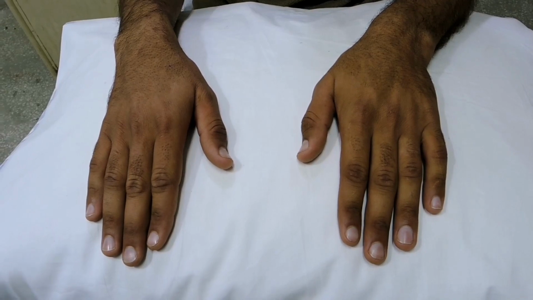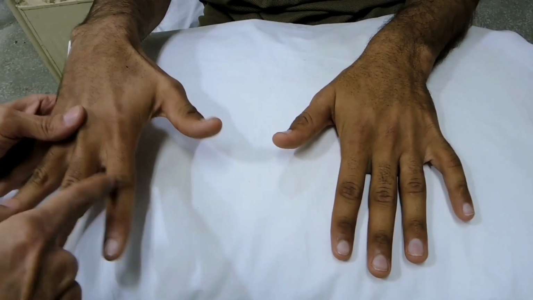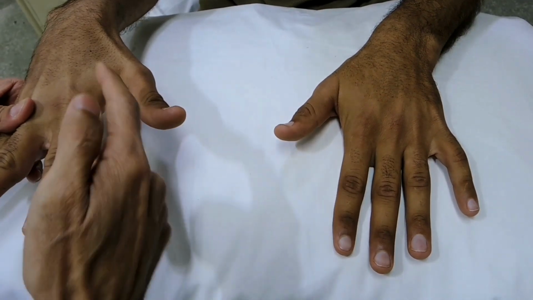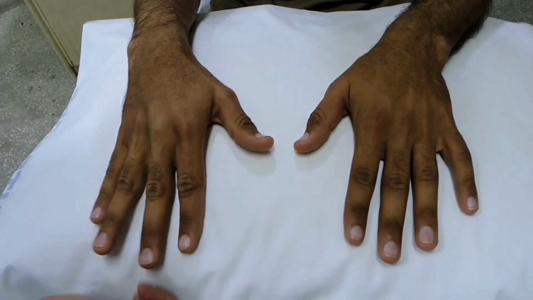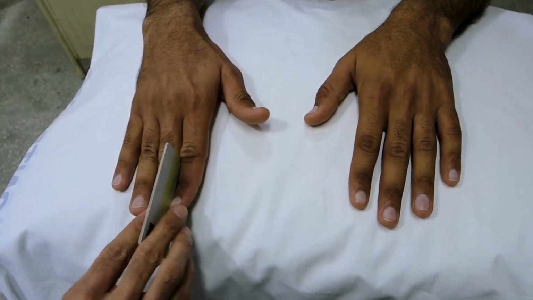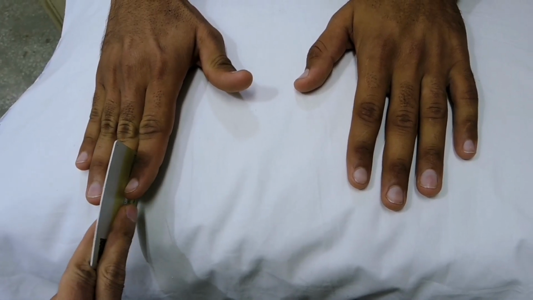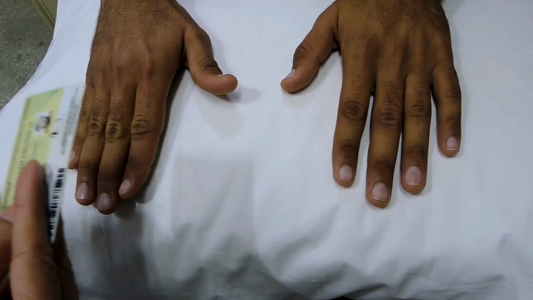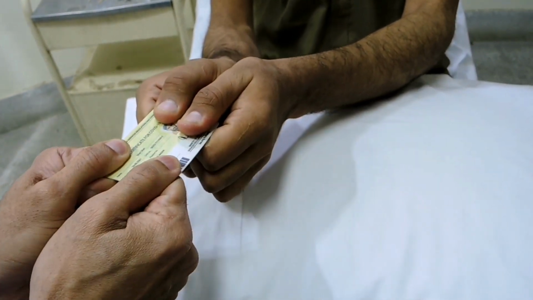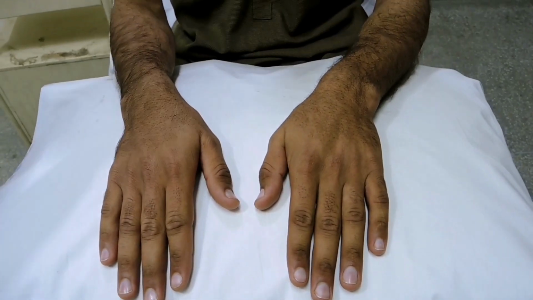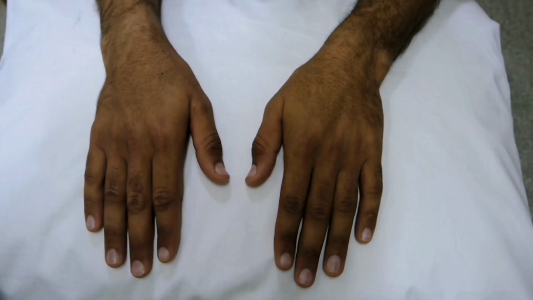One is finger abduction against the resistance, especially the index finger, and there will be wasting of the first interosseous muscle, and finger adduction. And the third is thumb adduction. There are three tests for the ulnar nerve. Three tests for radial nerve, three tests for median nerve and three tests for ulnar nerve.